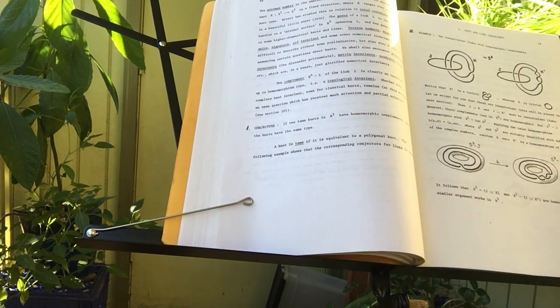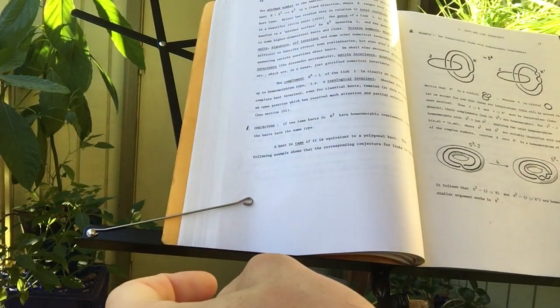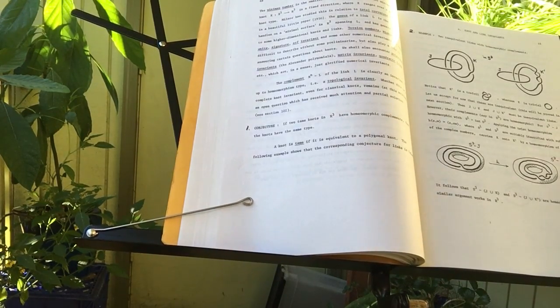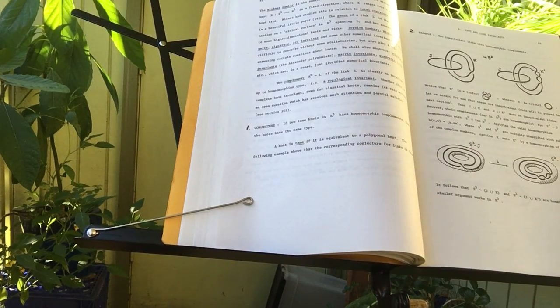The complement R^n minus L of the link L is clearly an invariant up to homeomorphism type, i.e. a topological invariant. Whether this is a complete knot invariant, even for classical knots, remains at this writing an open question which has received much attention and partial solution. See section 10i. It's also 2018, so who knows? That could be a fun extra credit question to anyone who wants to tell me in the comments below.